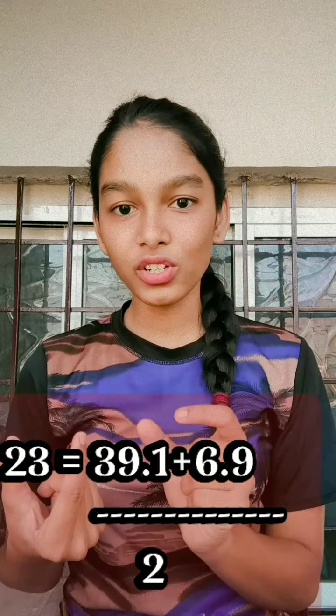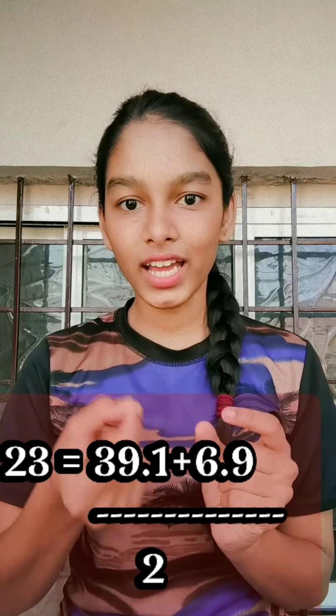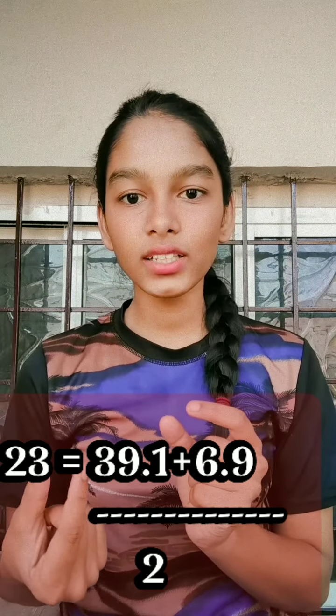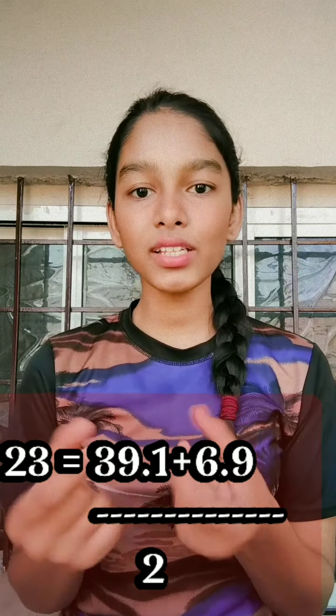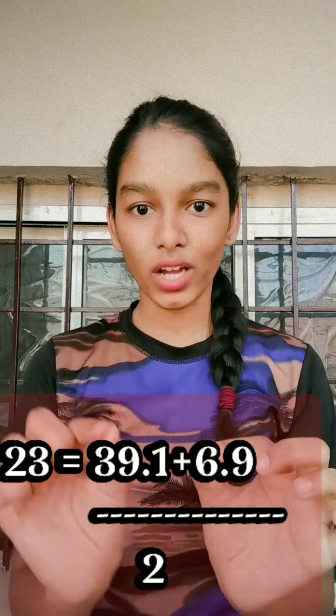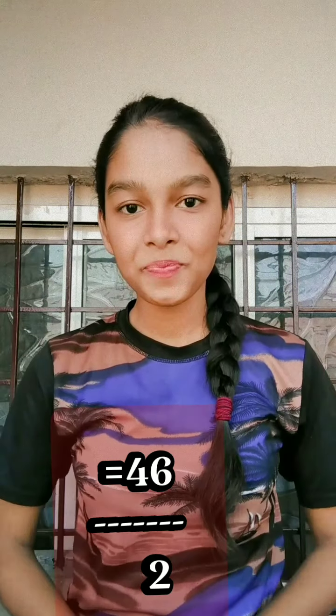So the atomic mass of the middle element, sodium, is equal to the mean of the other 2 elements. Sodium's atomic mass 23 is equal to the first element lithium 6.9 plus the other one 39.1, divided by 2. That is 46 upon 2, which equals 23. So that is how we got the answer.